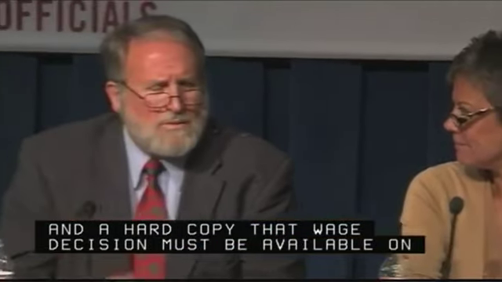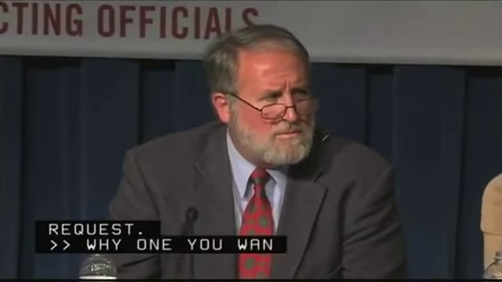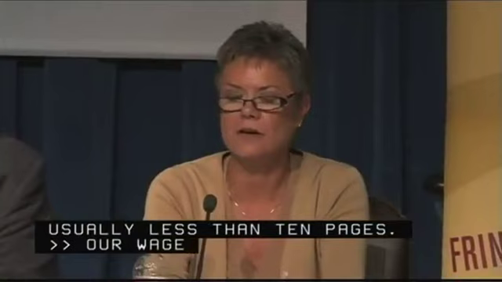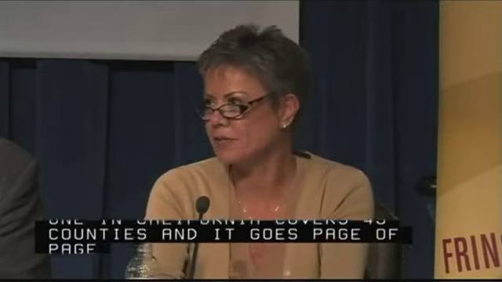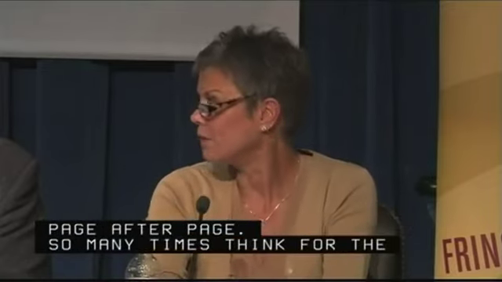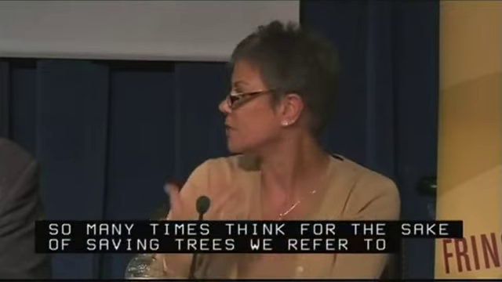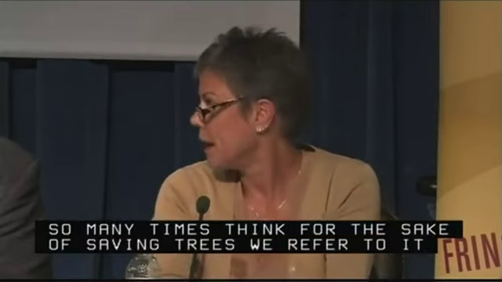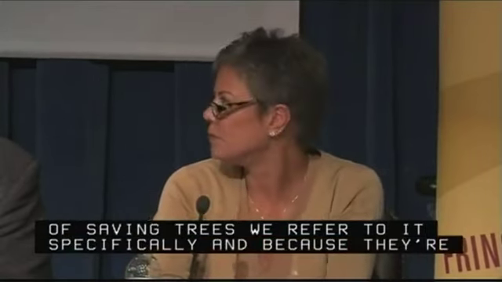Why would you not want to have the full copy? I mean, they're usually less than 10 pages. Not where I'm coming from. Our wage decisions can cover, I know there's one in California that covers 49 counties, and it goes page after page after page. So many times, I think just for the sake of saving trees, we refer to it specifically, and then because they're so available on WDOL, we allow that they include by reference.